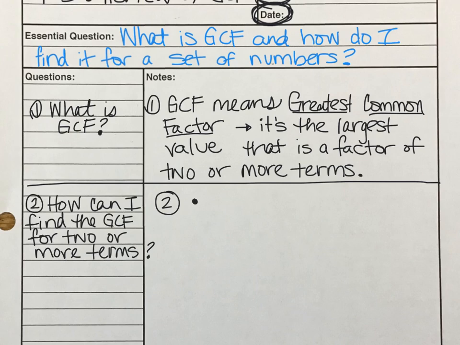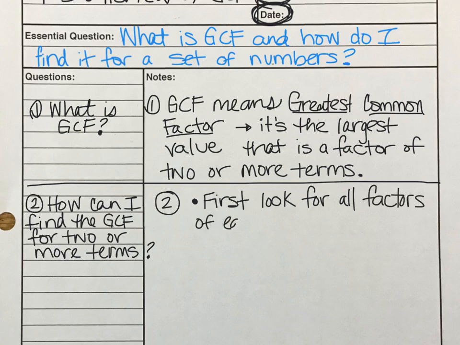Next, we ask, how can I find the GCF for two or more terms? The way we do that is we first look for all the factors of each number. We can also look for all the factors of each term.